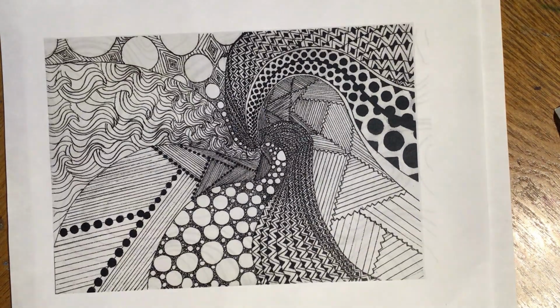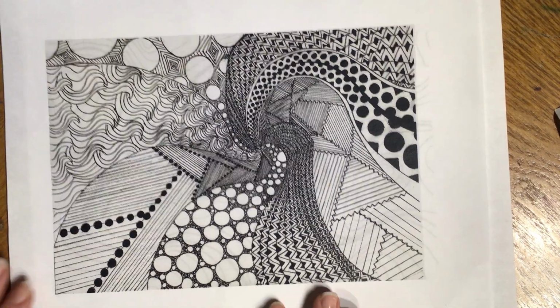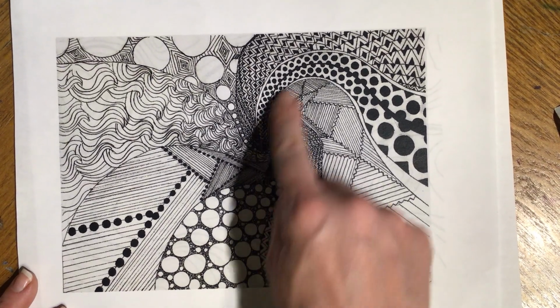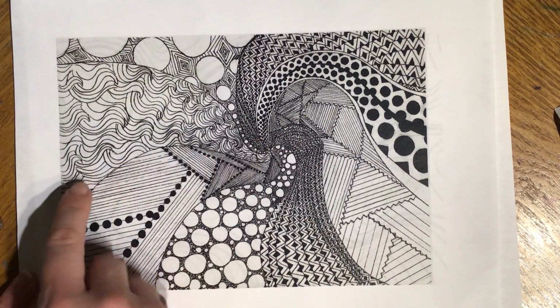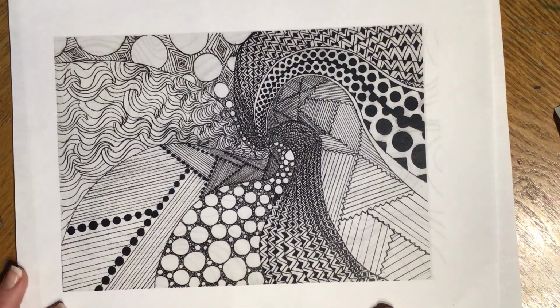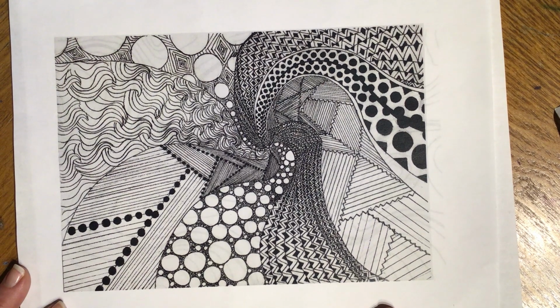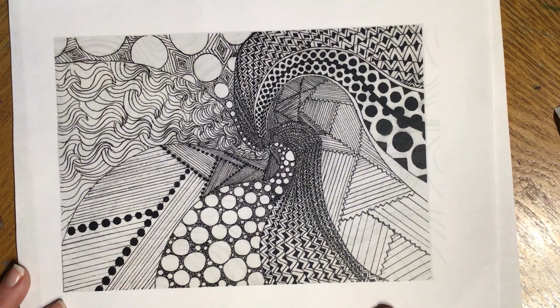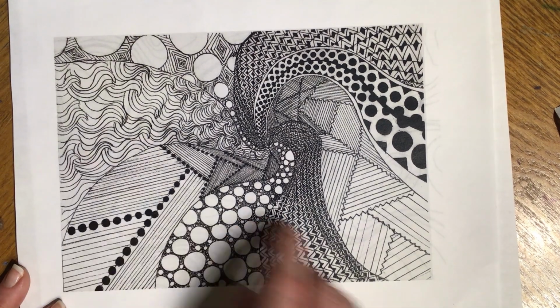All right, so what I'm going to do is show you some images with some great use of line. Here this artist started at the center and did some swirling lines out, making segments on the paper, and then within each segment did a different line pattern, using a lot of different lines, shapes, vertical and horizontal lines, repeating patterns, some swirling lines here.